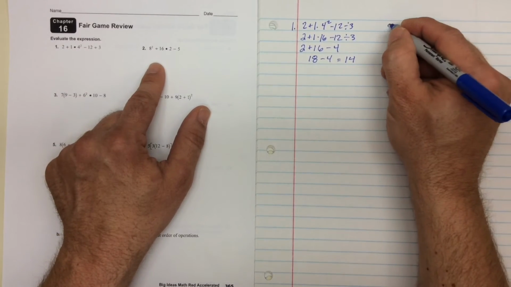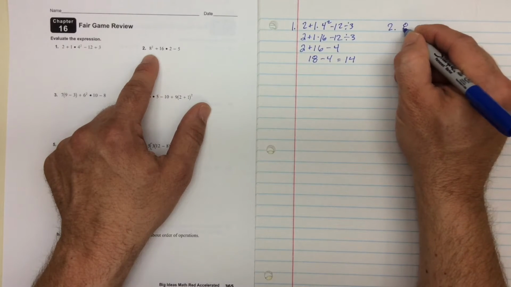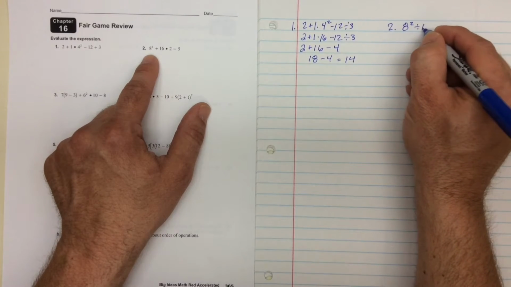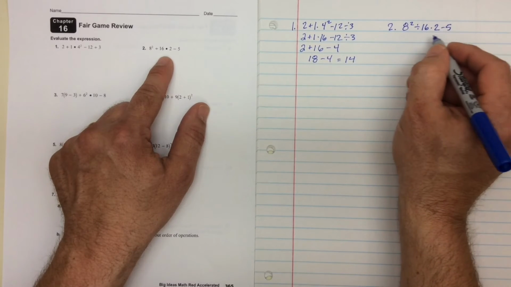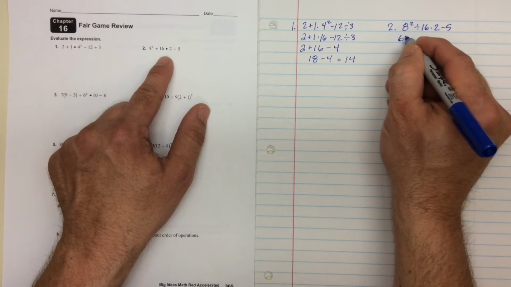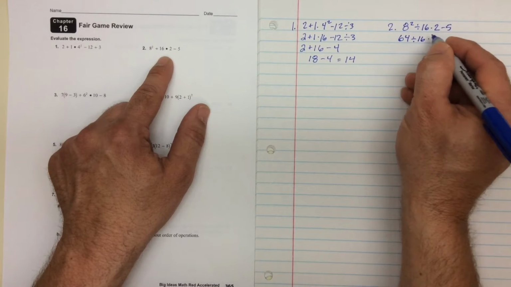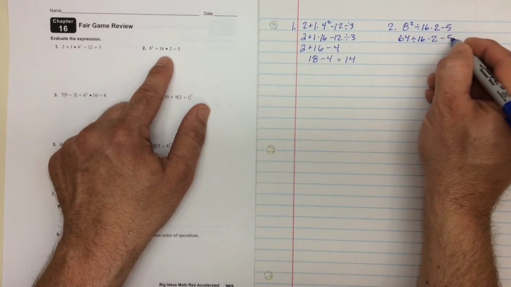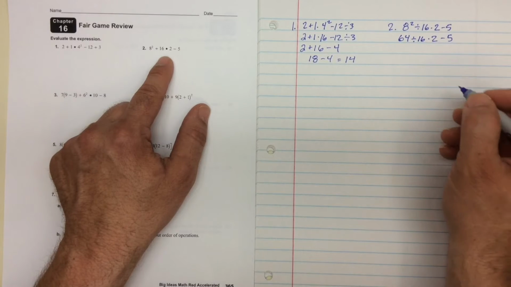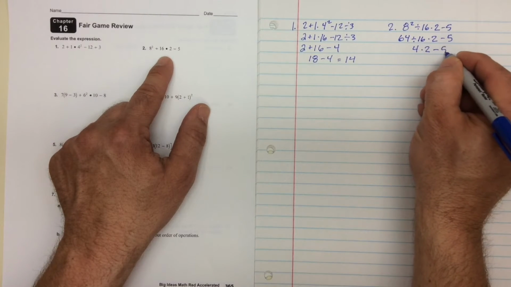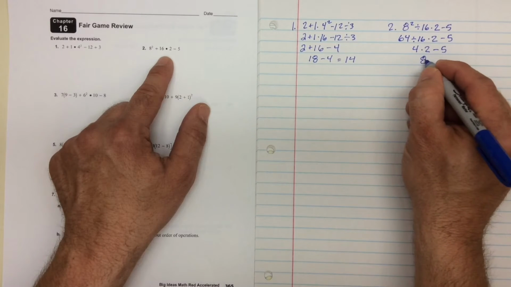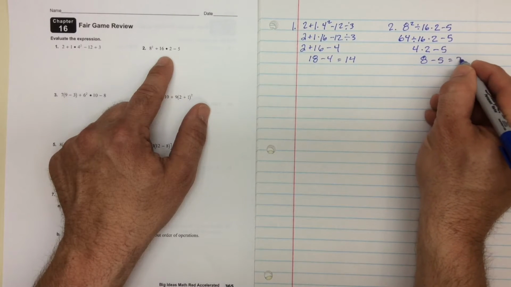Number 2. 8 squared divided by 16 times 2 minus 5. Exponents come first here. 64 divided by 16 times 2 minus 5. 64 divided by 16 is 4, times 2 minus 5. 4 times 2 is 8, minus 5 equals 3.